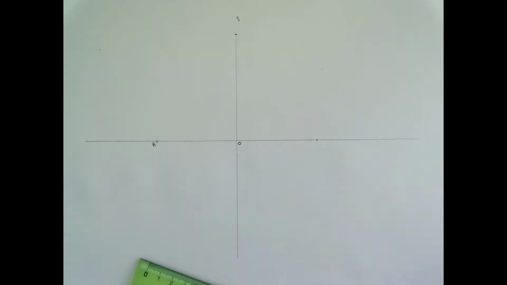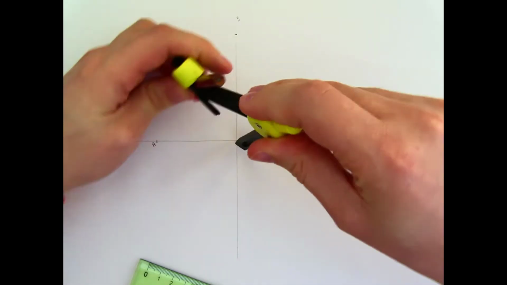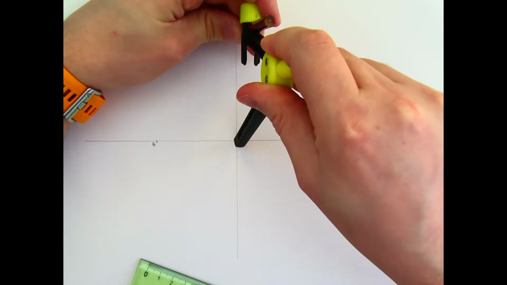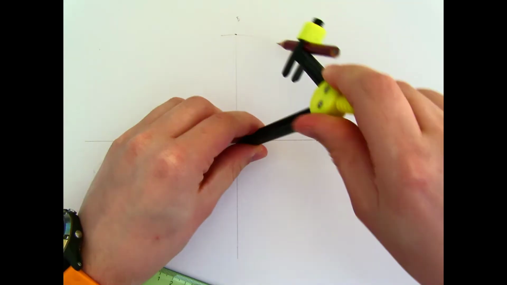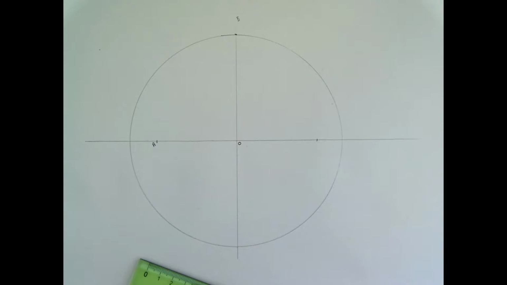So what I'm going to do next, I'm going to draw the major auxiliary circle. As you can see, there is a circle on the page that goes through B. So that's our major auxiliary circle. I'm now going to do the minor auxiliary circle also.